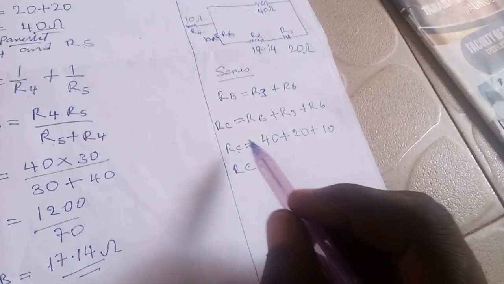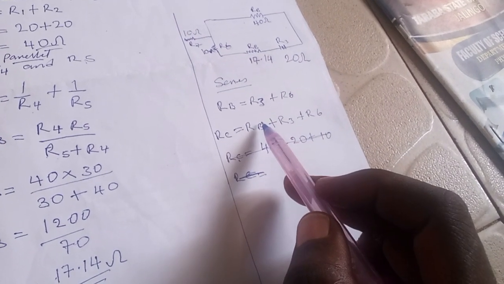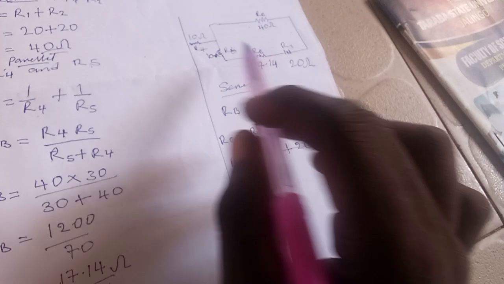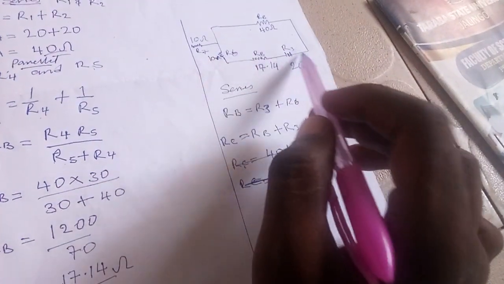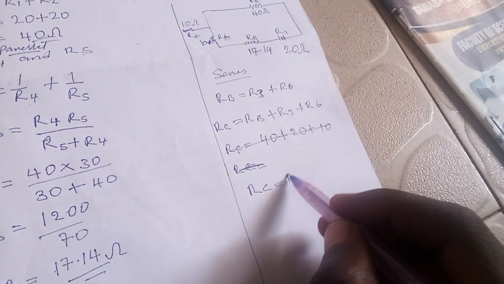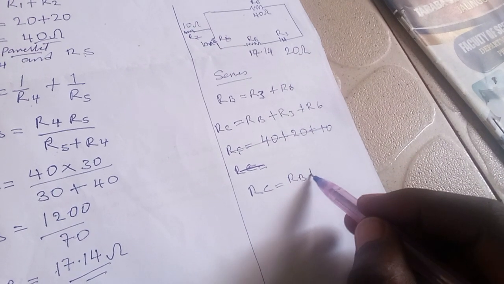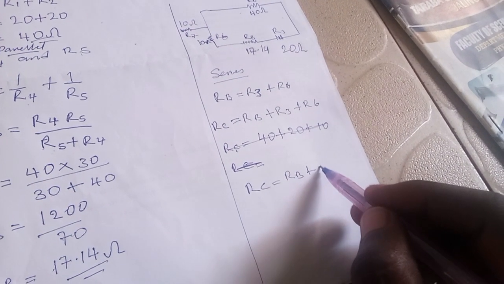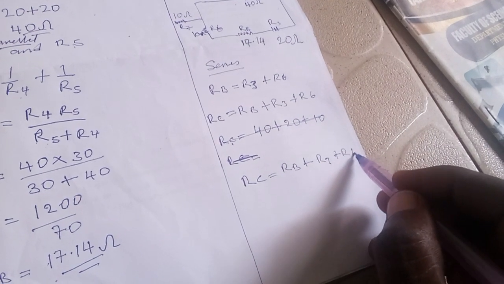Sorry, we made a mistake from here. Our RB, we're going to start from this side. Sorry, this is the side we're cutting. We're going to be cutting from this side. So we said our RC is equal to RB plus R3 plus R6.